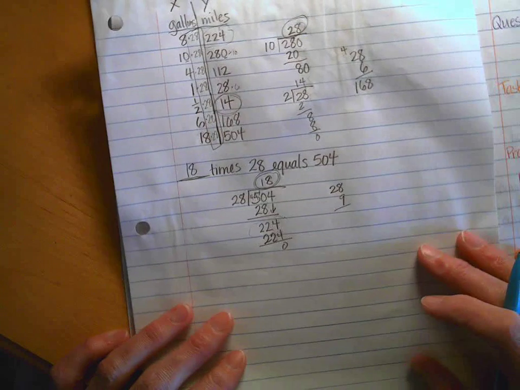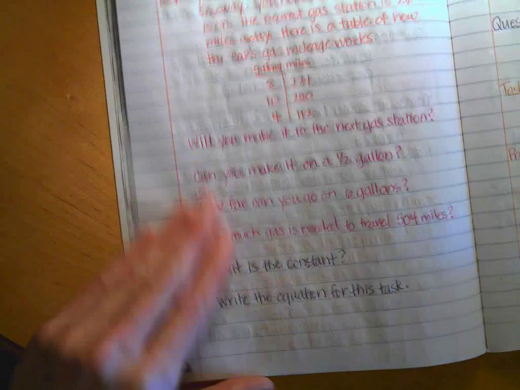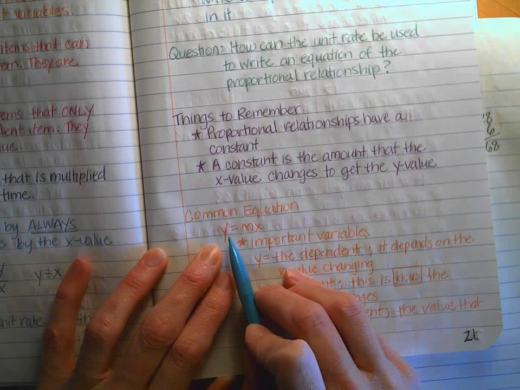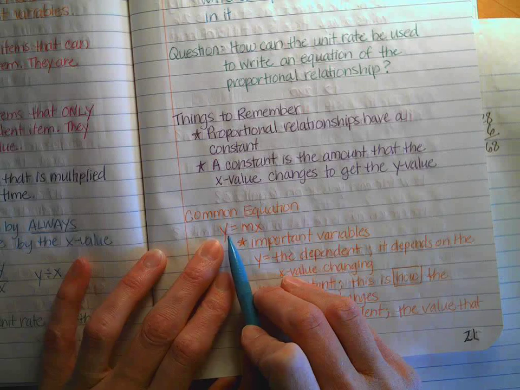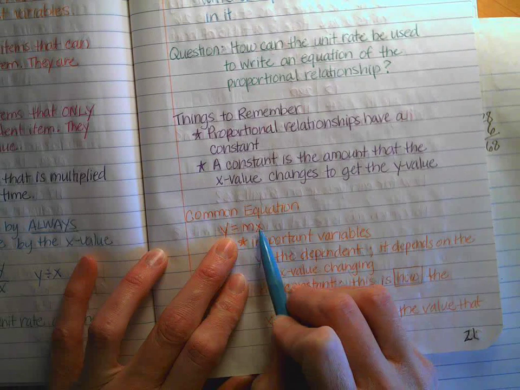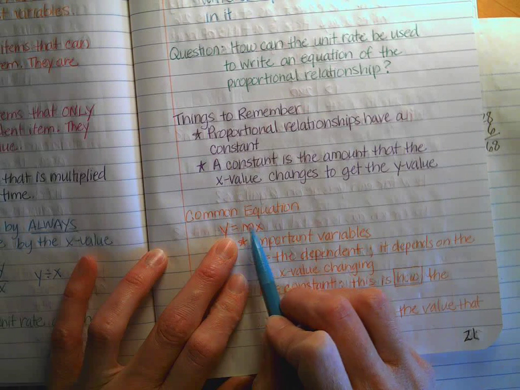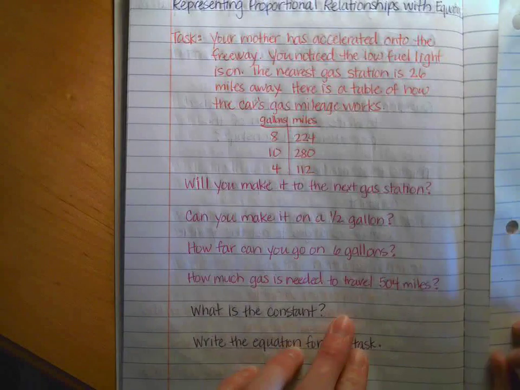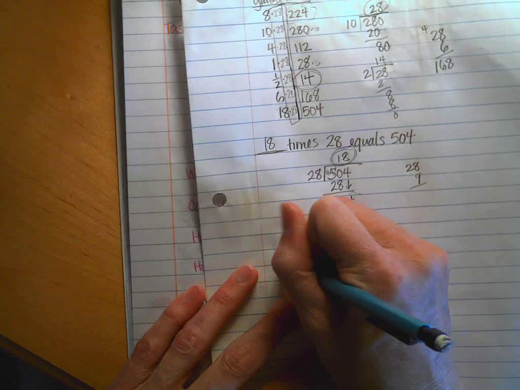So basically what we have to do now is write an equation that helps us. And if we go back to what we learned on the other page, we learned that the y happens as a result of multiplying any x value by the constant. So what is the constant, everybody? The constant is 28.